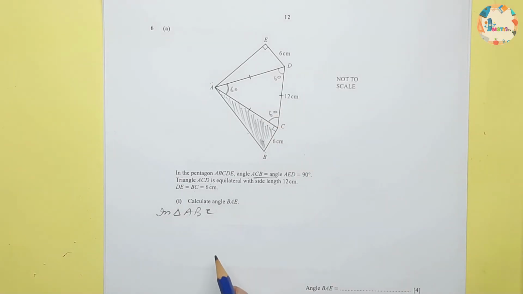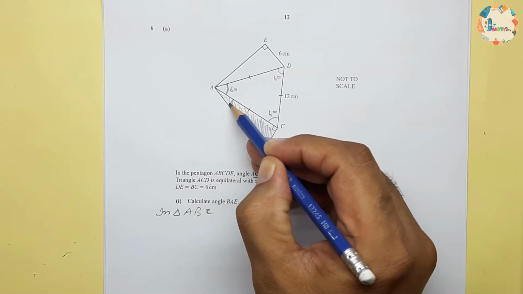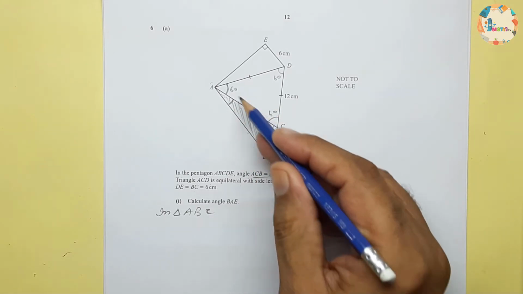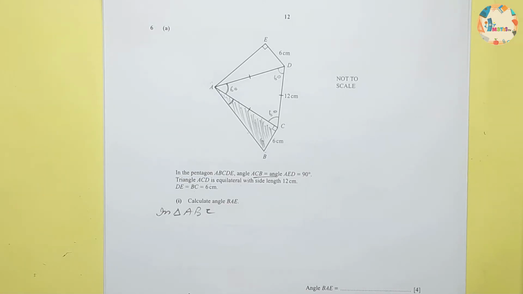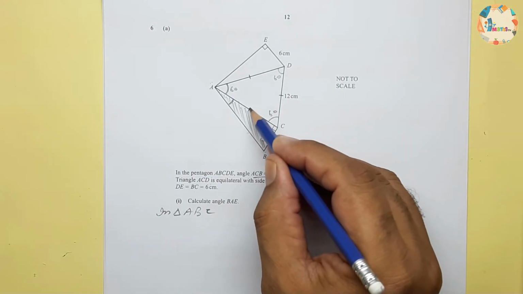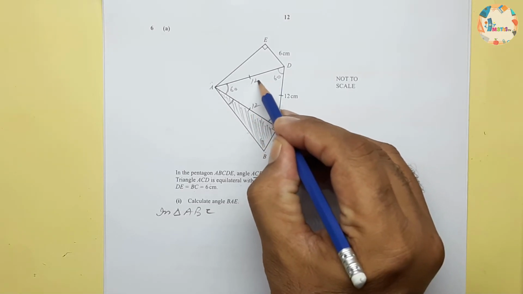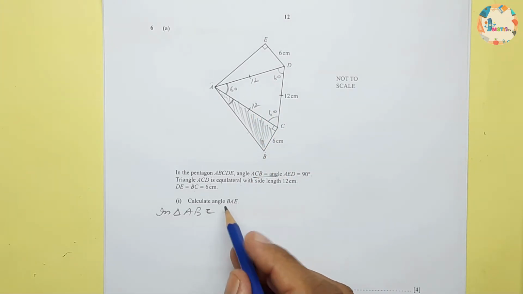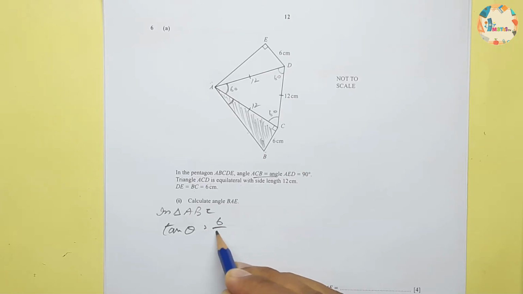After this, we want to find this angle, this is opposite over adjacent, because this is 12, this side also will be 12, so we can write here 12, this is also 12. So opposite over adjacent, tan theta, right? So tan theta will be equal to 6 over 12.